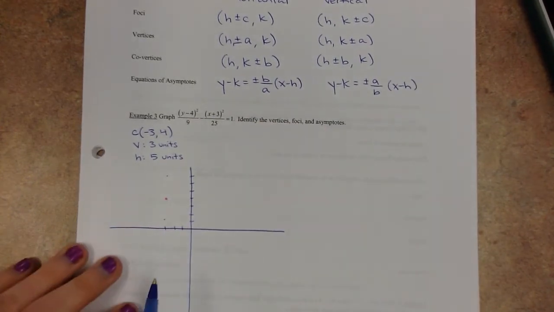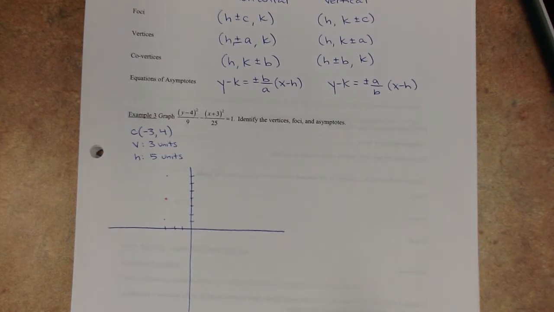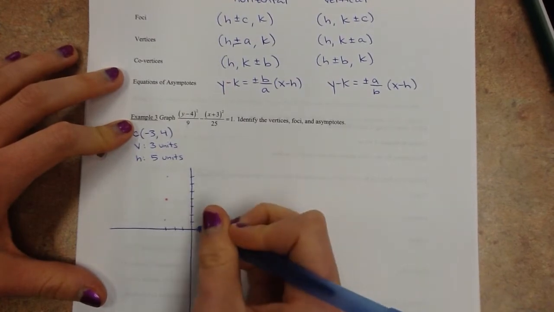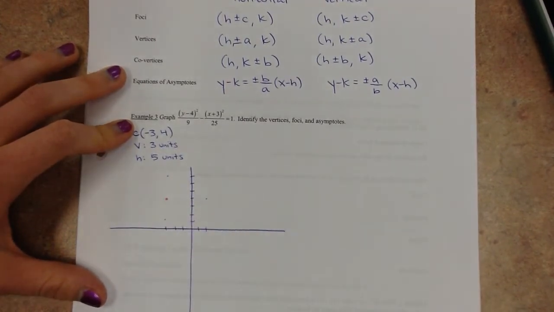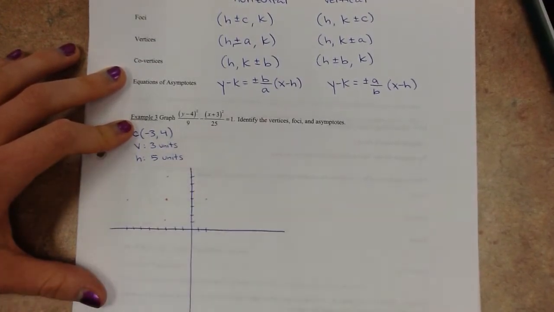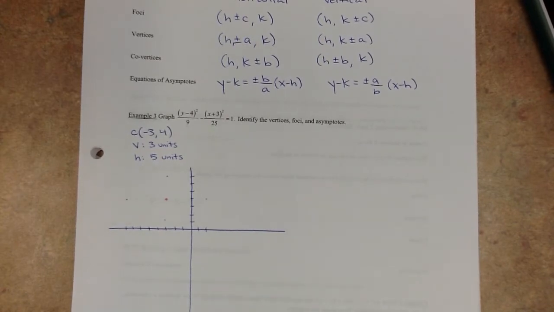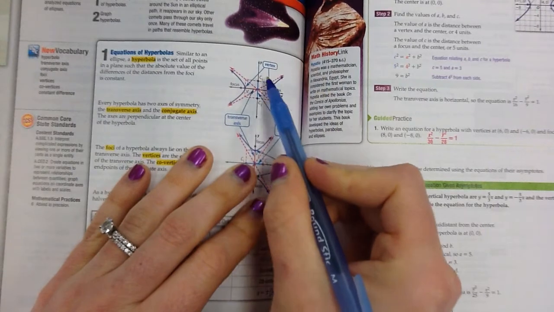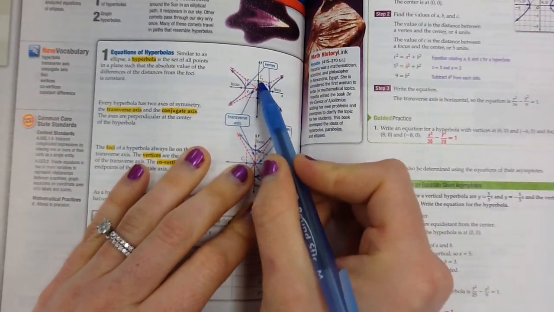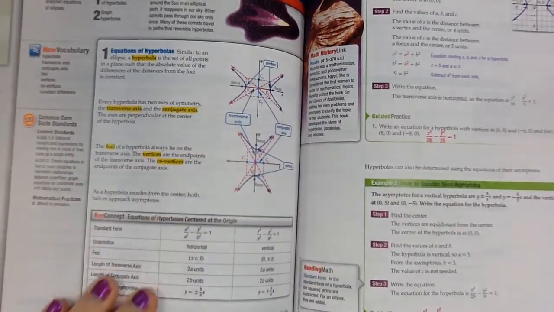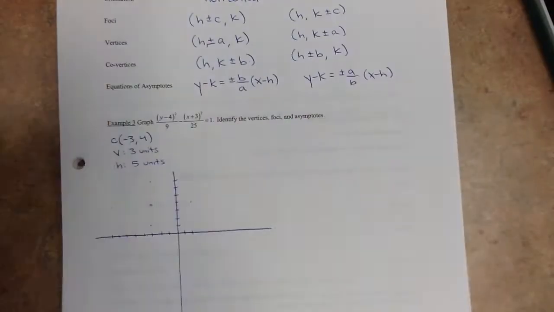Now for my co-vertices on my conjugate axis, I'm going to go 5 units to the right and to the left. So 1, 2, 3, 4, 5. Again, put a little mark right there. And then 5 units left, 4, 5. So right there. Now, let's take a look at this picture in the book again. We've got vertex here, co-vertex, co-vertex. See how the first thing they did was make a little dotted box here, and then they used that to guide where to draw their asymptotes. That's exactly what we're going to do here.